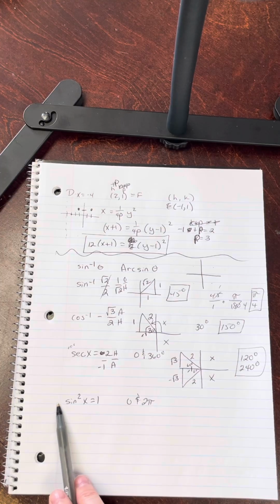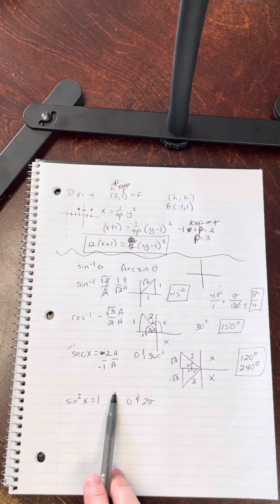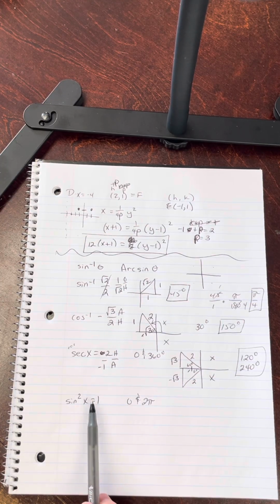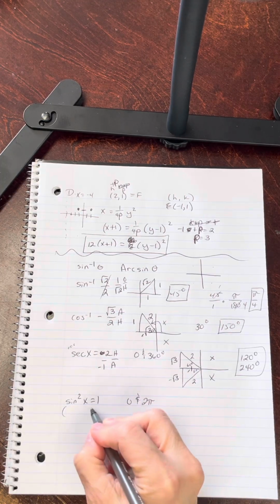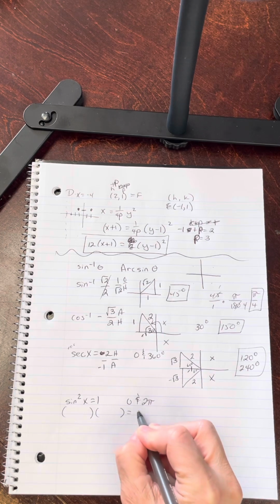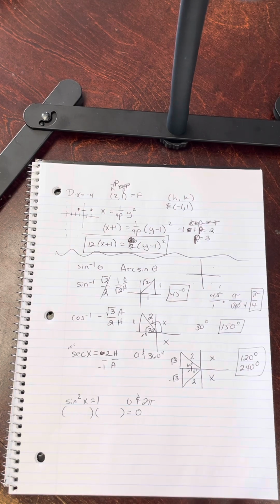So if I just tried to square root both sides, I would get the positive and negative square root of 1, which is 1, and that might give me the two answers, but it is always best to factor rather than do something else, to avoid losing answer sets.